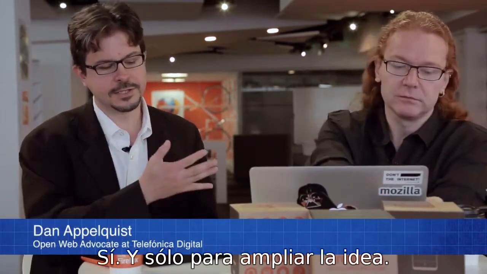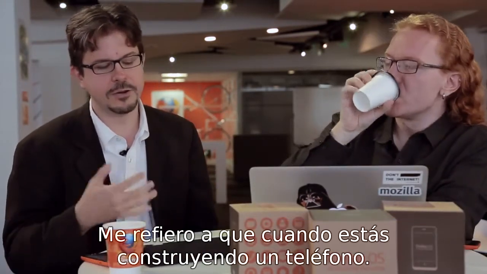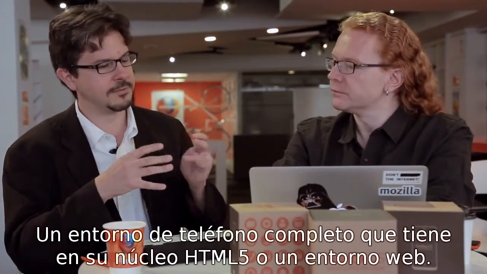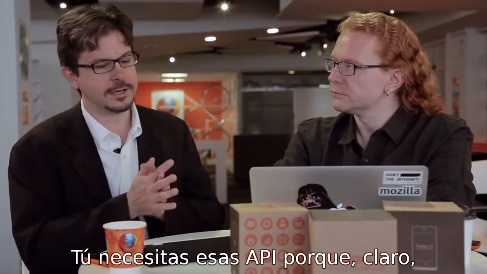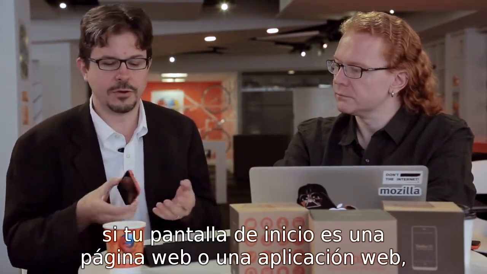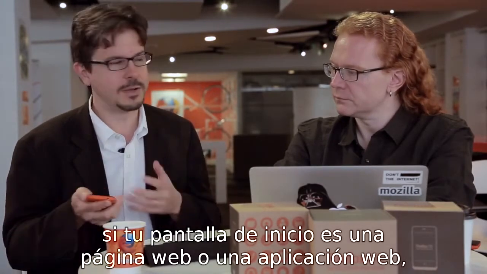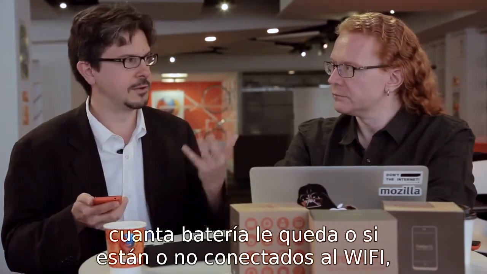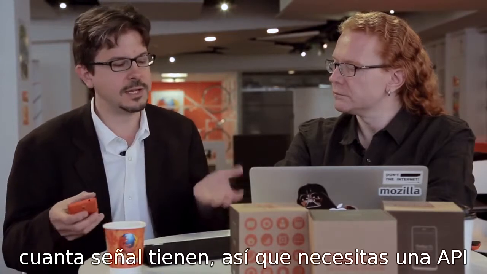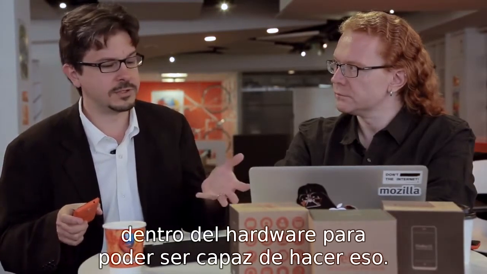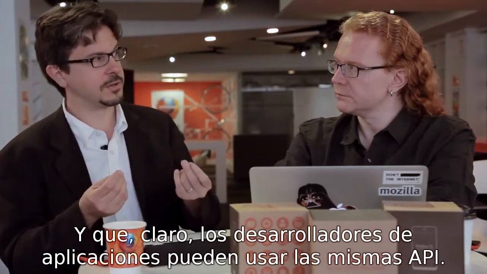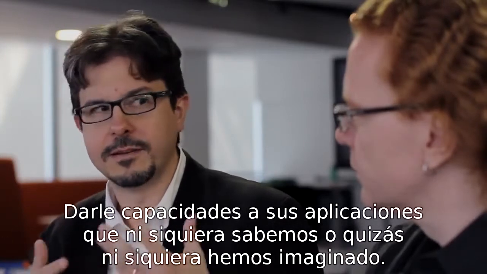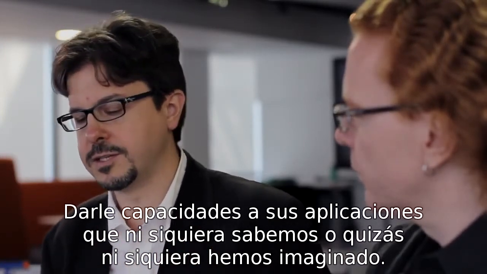Yeah. And just to expand on that, when you're building a whole phone environment that is at its core HTML5 or a web environment, you need those APIs because, of course, if your home screen is a web page or a web application, you need to be able to tell the user how much battery they have left, or whether or not they're connected to Wi-Fi, or how much signal they have. So you need APIs into the hardware in order to be able to do that. And of course, application developers can use those same APIs to add capabilities to their applications that we might not even know or might not even have imagined.